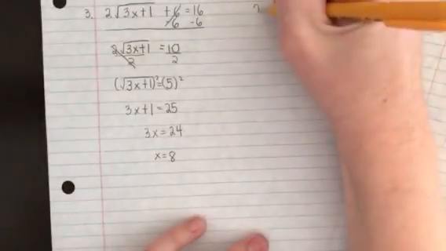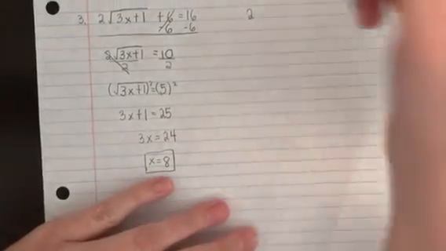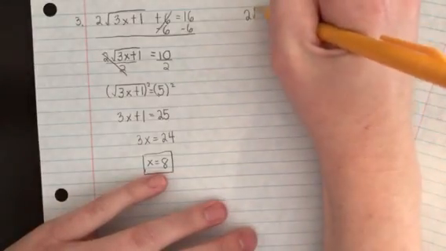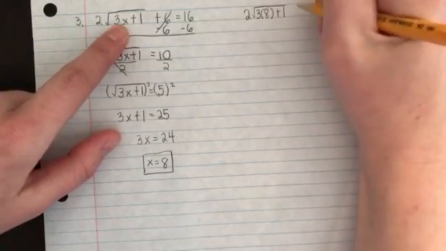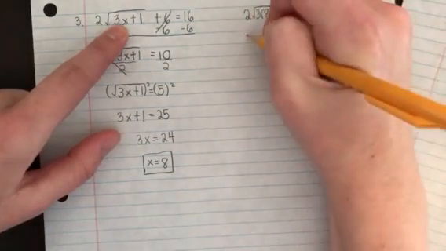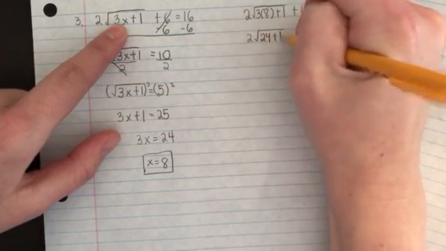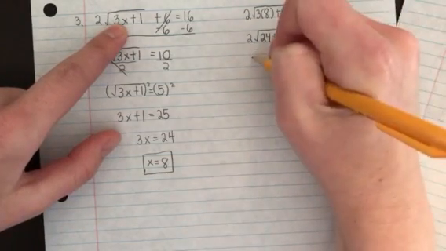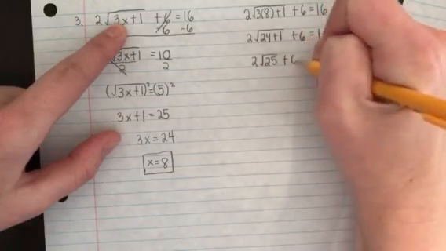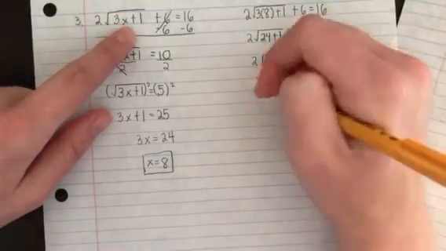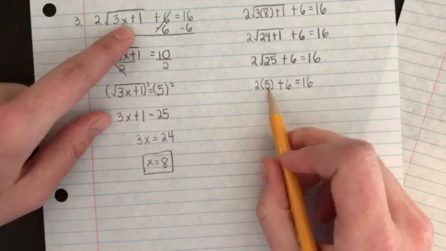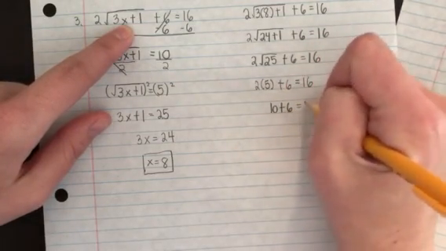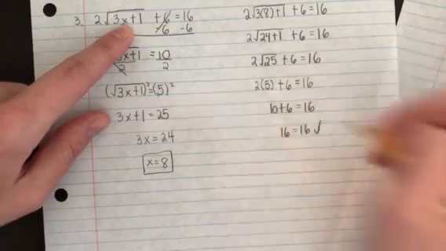Okay, and then just like before, I'm going to box it, but I'm also going to check that it truly is a solution. So I would have 2 square root of 3, where I see x, I'm plugging in 8, plus 1, plus 6 equals 16. So that'd be 2 square root of 24 plus 1, plus 6 equals 16, so that'd be 2 square root of 25 plus 6 equals 16. Square root of 25 is 5. So 2 times 5 plus 6, does it equal 16? Yes, because 2 times 5 is 10, and 10 plus 6 definitely equals 16. 16 equals 16, it's true, it worked.